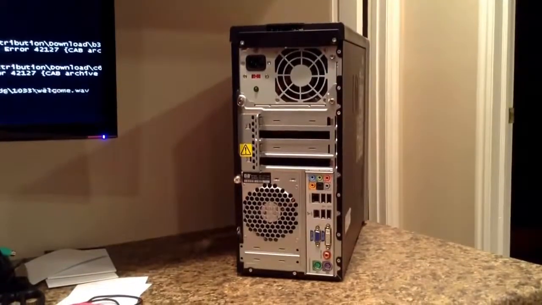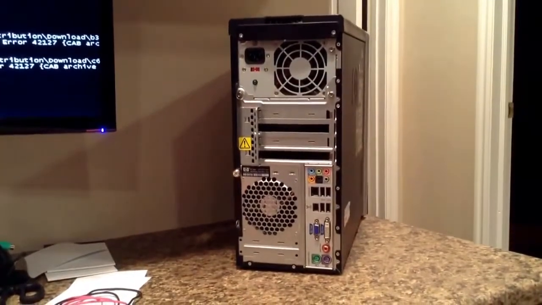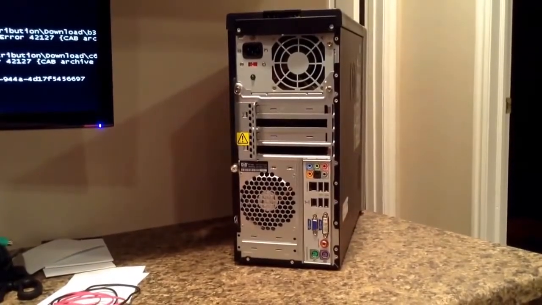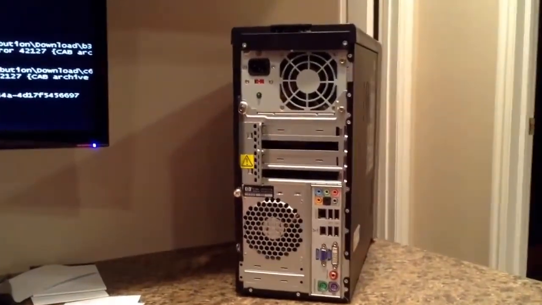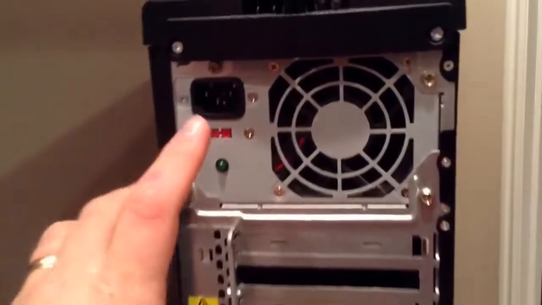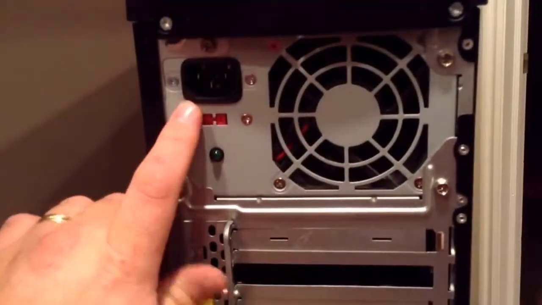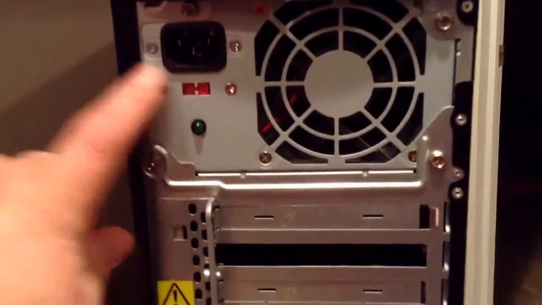Today I'd like to go over one of the most common questions that I get, which is what are all the ports on the back of my computer. So we'll go over them real quick. Up here we have the power port, which you plug a standard 3-prong power cord into.